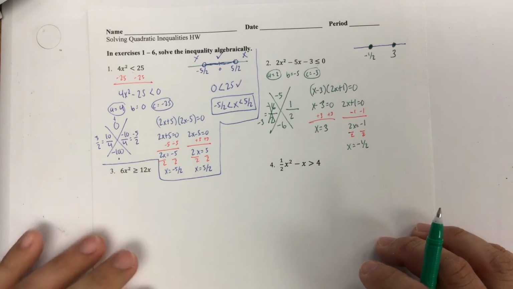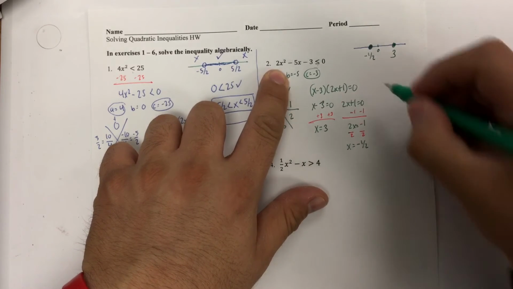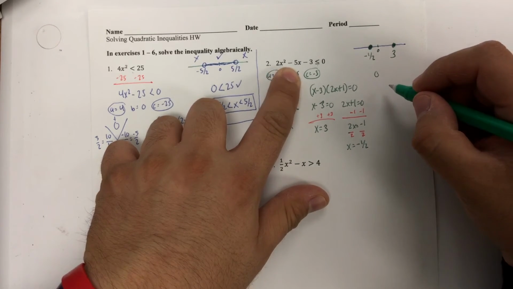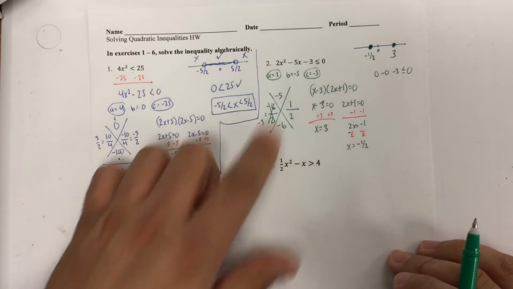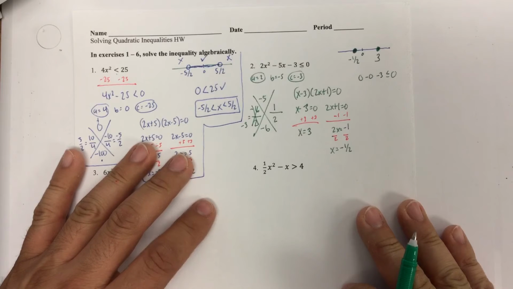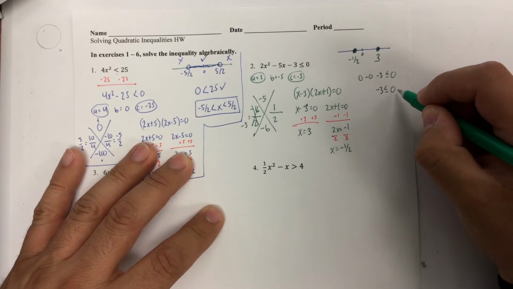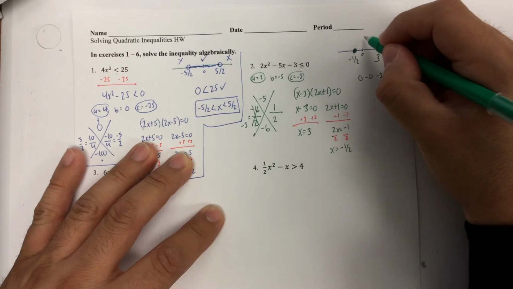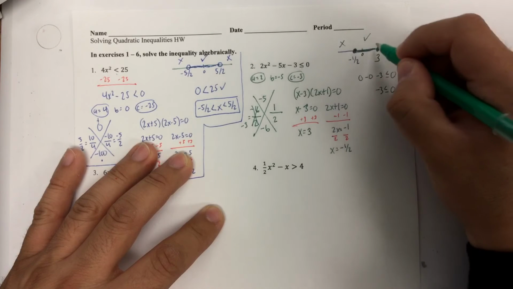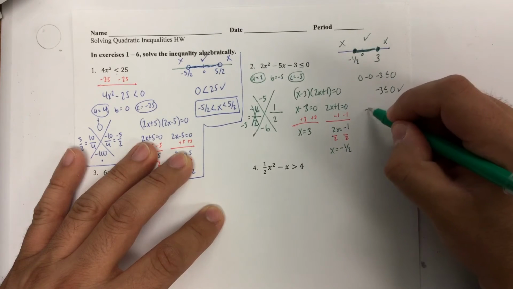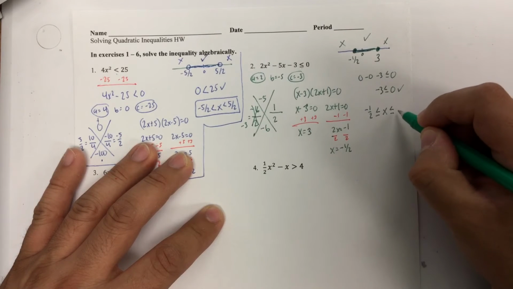And now 0 does fall between them, so that's the point that I'm going to test. So 2 times 0 squared is 0. Negative 5 times 0 is also 0. Minus 3 is less than or equal to 0. So for this here, now negative 3 is less than or equal to 0, which is true. So my solutions do fall between these 2 points and not on the outsides. So my answer would be negative 1/2 is less than or equal to x, which is less than or equal to 3.